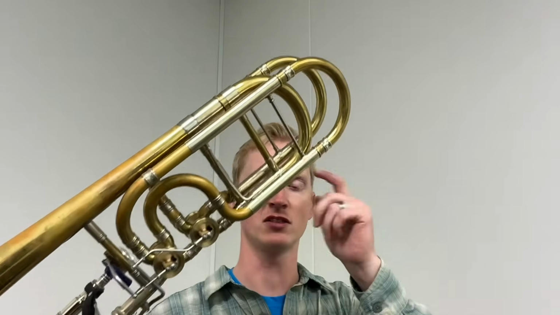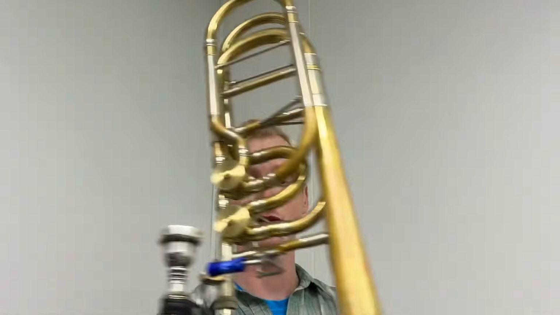On to the final form. Finally, the good instrument. This is my M&W Bach 50. I mean, it's got a Bach 50 tuning slide and bell, so we're going to call it a Bach 50. Unlike the Yamaha, which had a Bach tuning slide and bell, this is totally different, okay? We're finally in the modern age.